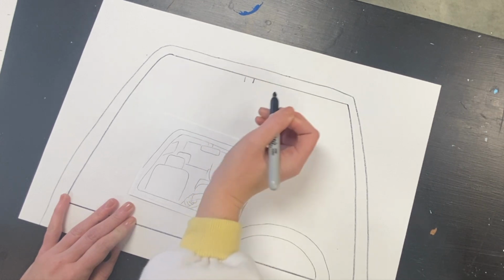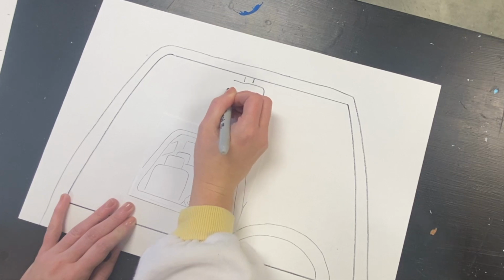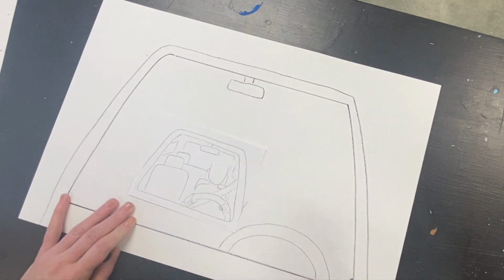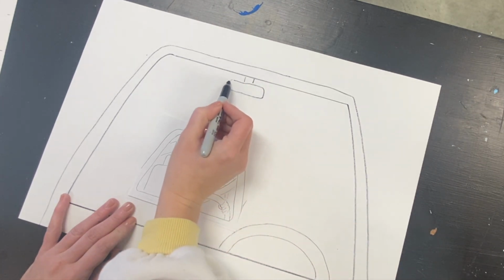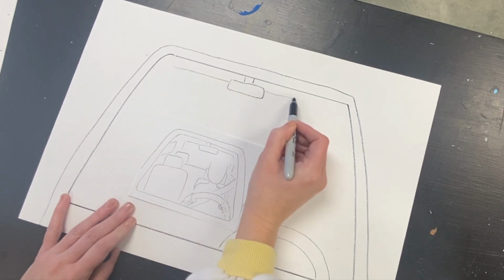Next, at the top, I'm going to draw my rear view mirror. This is just 2 lines coming down from the top connected to a rectangle. I like to round off the sides of my rectangle.